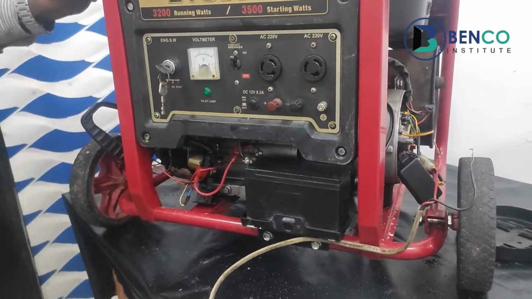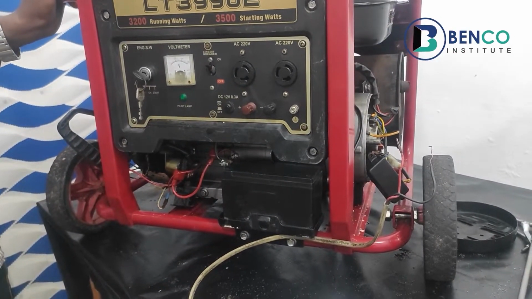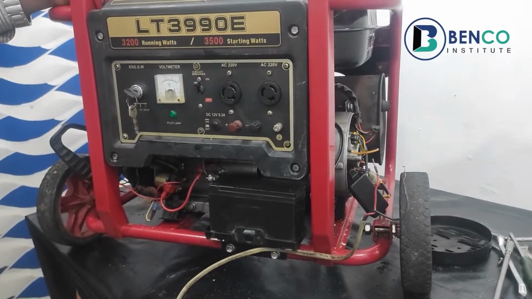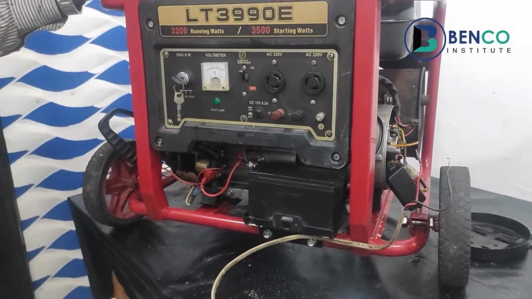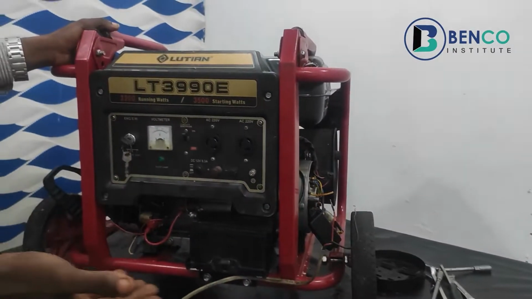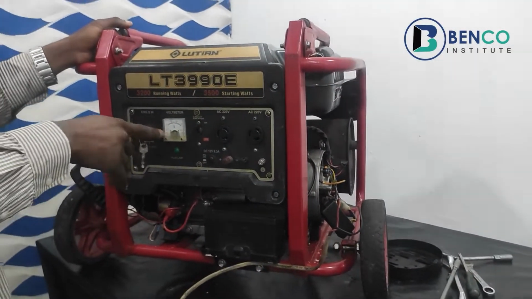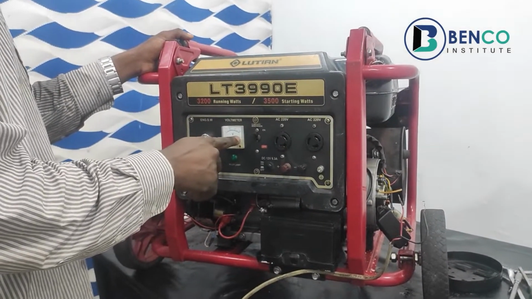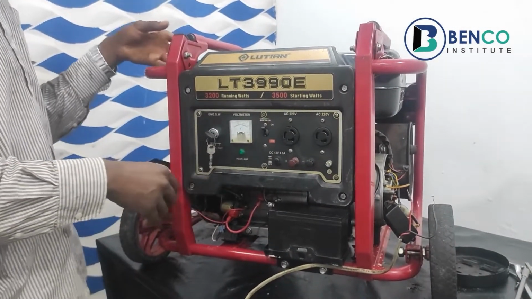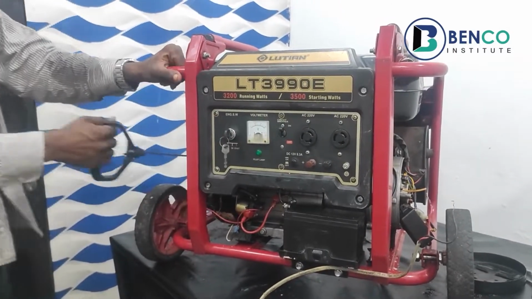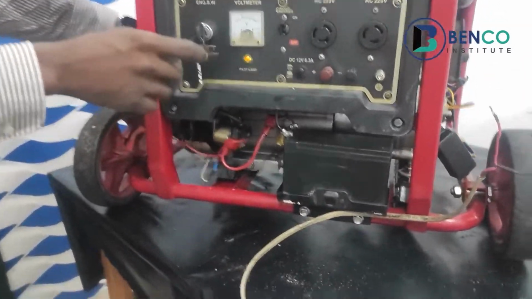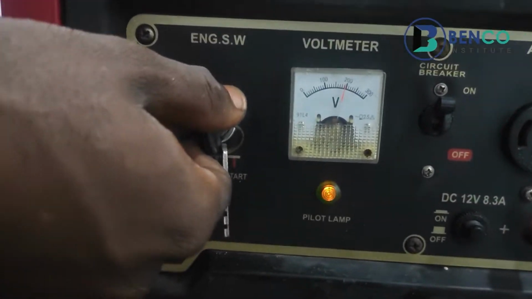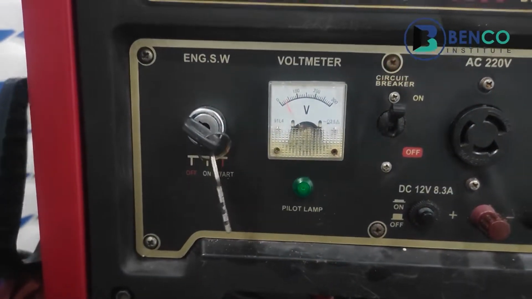All right, I know you saw what happened just now. Our generator is back, and what we've done is we just changed the AVR after performing other tests. If you notice very well, this voltmeter was able to read. Let me put it on so you notice if you didn't notice the first time.